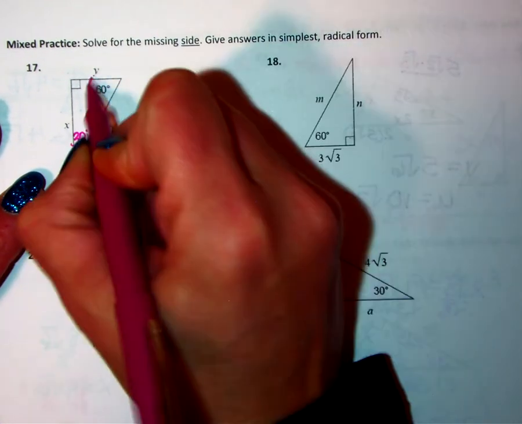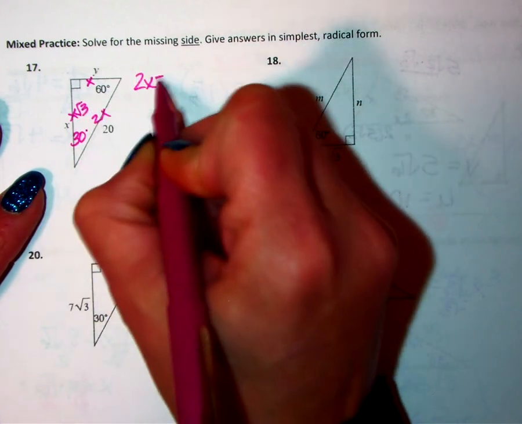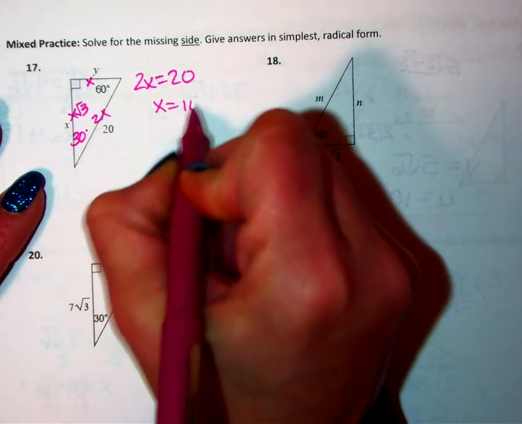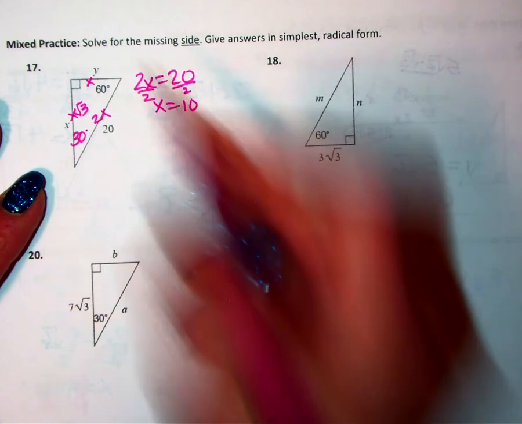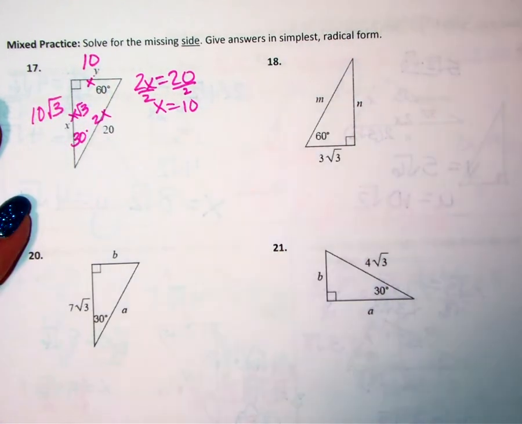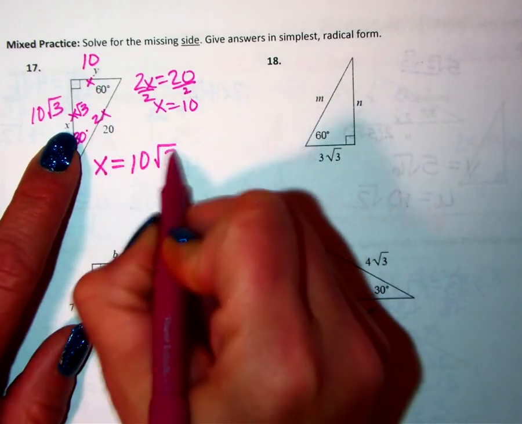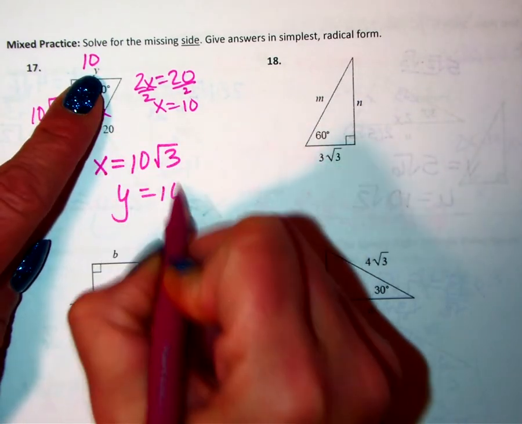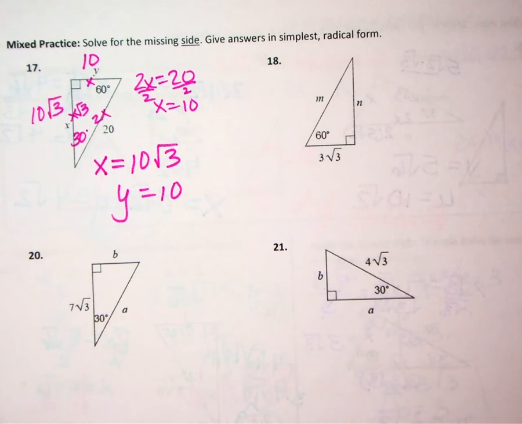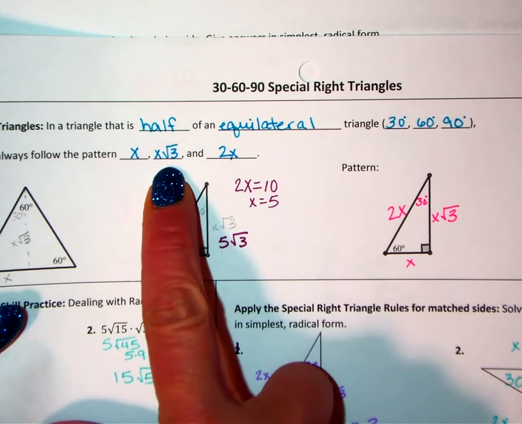Okay, so x square root of 3 and 2x. So if 2x equals 20, then I know x equals 10, right? So that means that side's 10, and I've got 10 square root of 3 here. So the variables in the problem say x is my 10 square root of 3, and y is my 10. Because remember, my x's just come from the original statement, right? x square root of 3 and 2x. Okay, that's where mine's coming from.